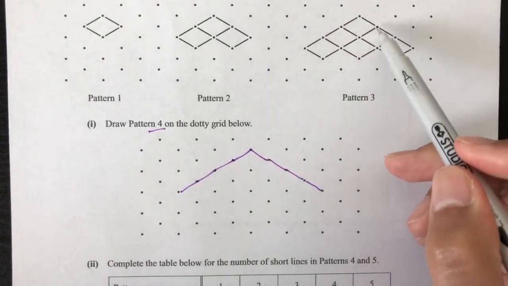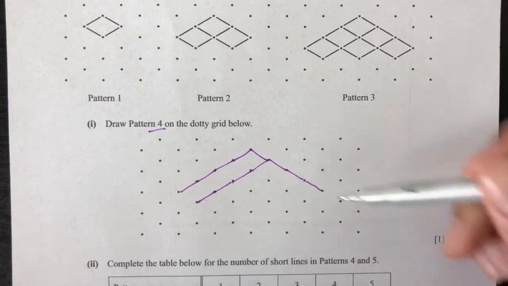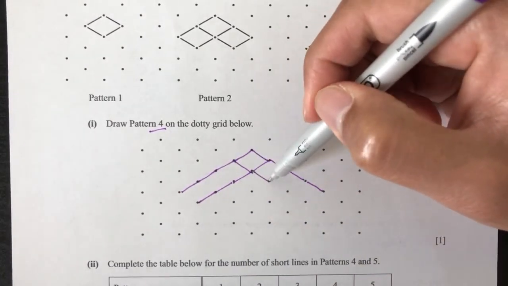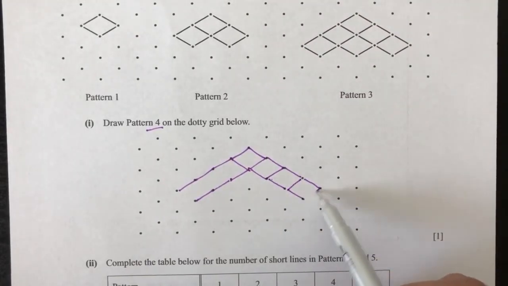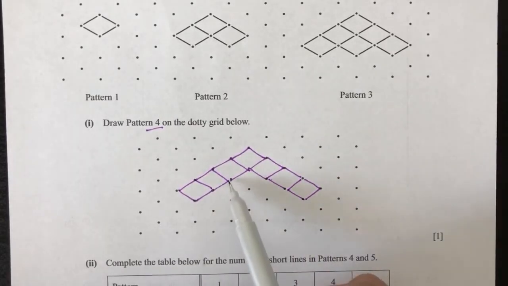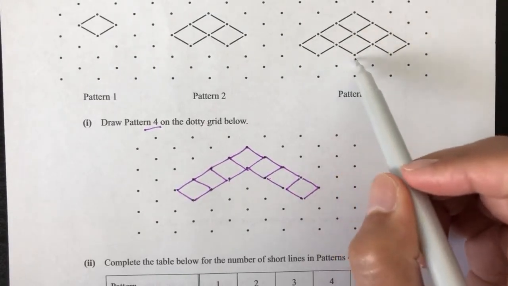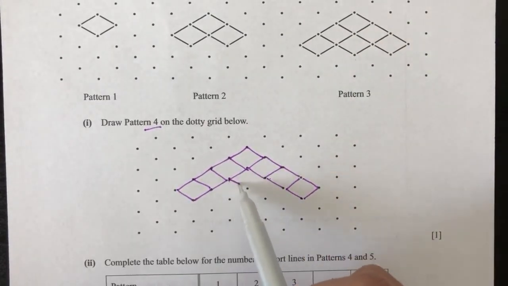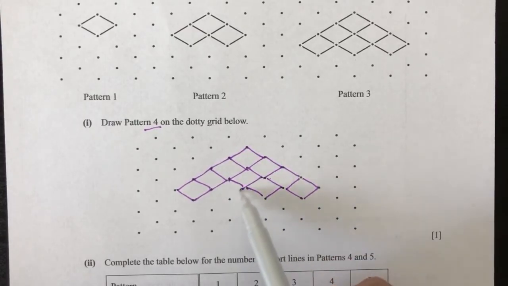Now, this is 3, this will be 4. 1, 2, 3, 4. Same thing here. 1, 2, 3, 4. Join all the points. And for this one, you have to join. So if it was 3, they have 2. So if it was 2, they have 3. 1, 2, so 3 in total. There you go. That's it for pattern 4.